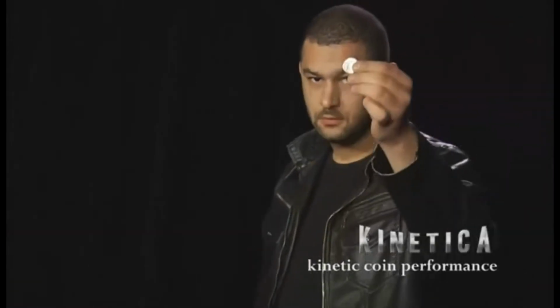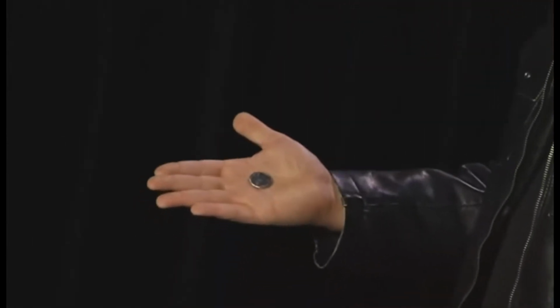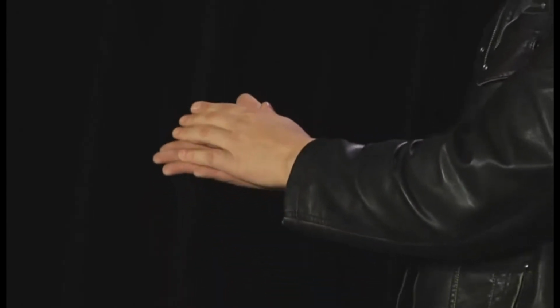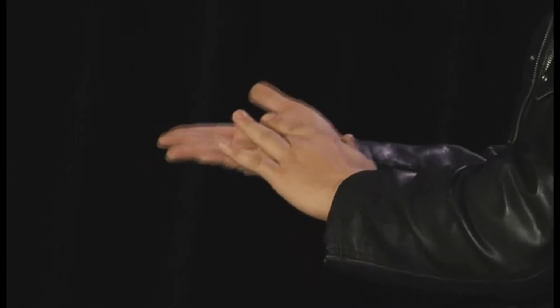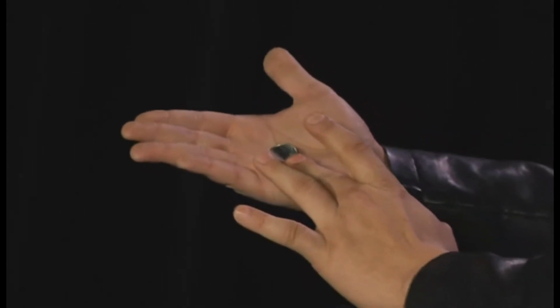Metal bending demonstrations are among the most powerful possible in all of telekinesis. Imagine borrowing a coin from an audience member, laying it on your palm, and then, with nothing more than a gentle touch of your fingertip, causing that coin to begin to warp and distort and bend.